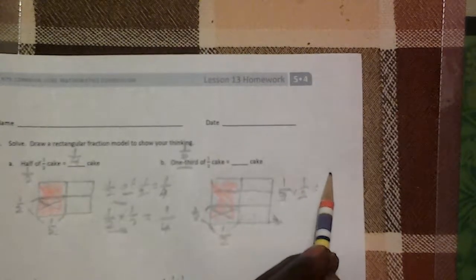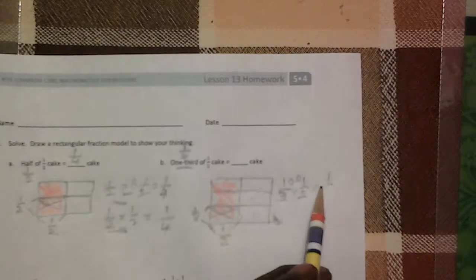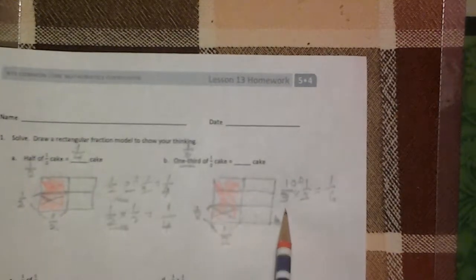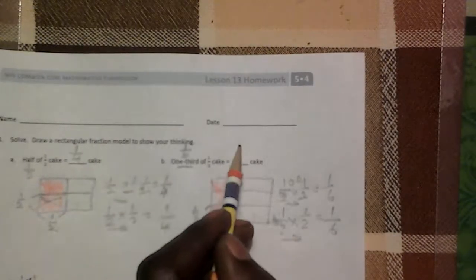So 1/3 times 1/2 equals, we should use the word of, equals 1/6. So we check with multiplication. 1/3 times, because of means times, 1/2, and we just go straight across, yes? 1 times 1 is 1, 3 times 2 is 6. So 1/6. So the answer is 1/6 cake.